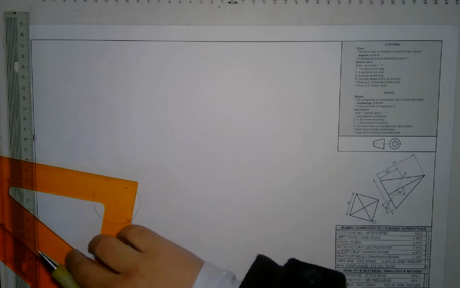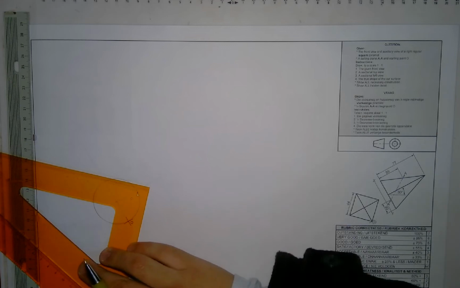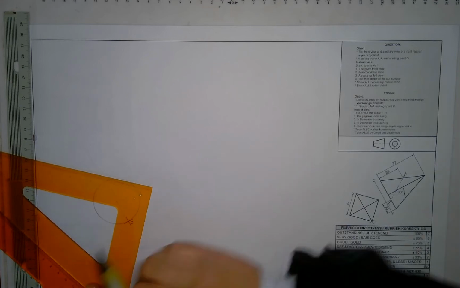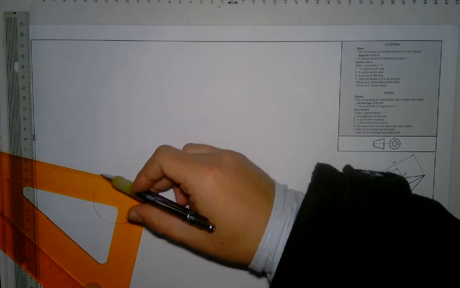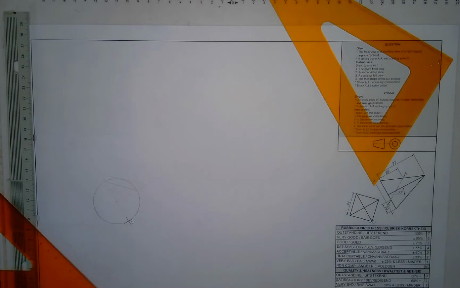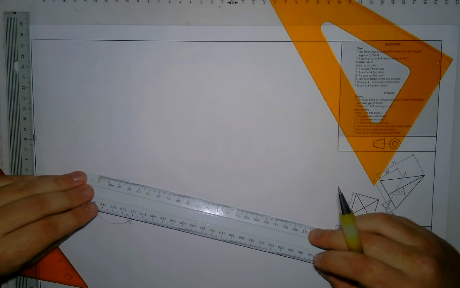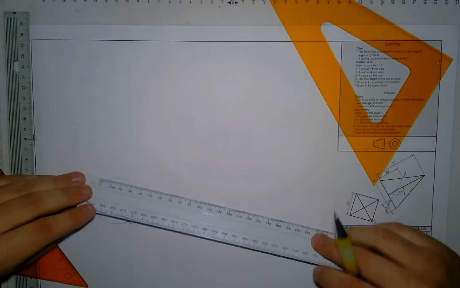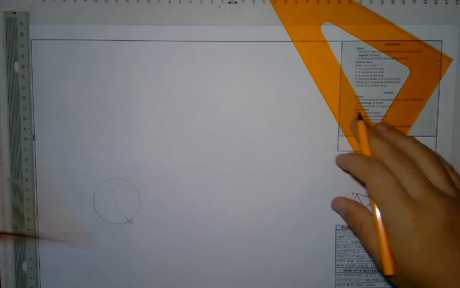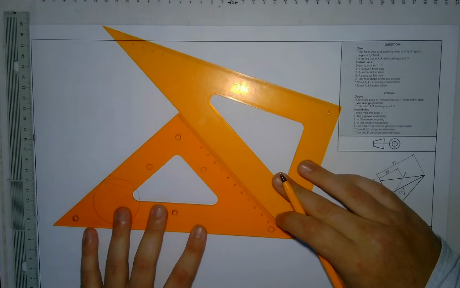Now measure that line. That one is 44. Understand? You can use two set squares together to find different degrees.